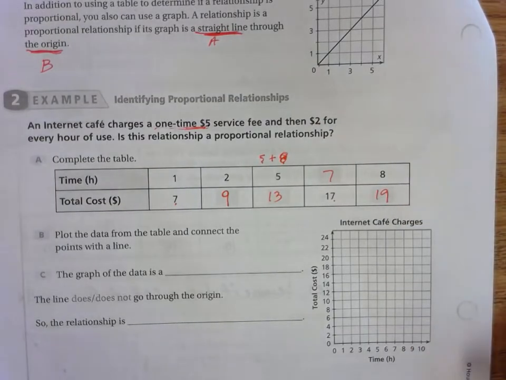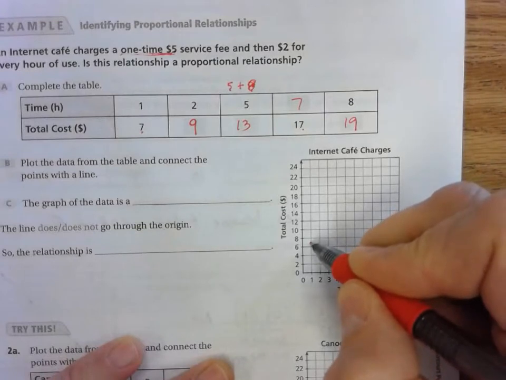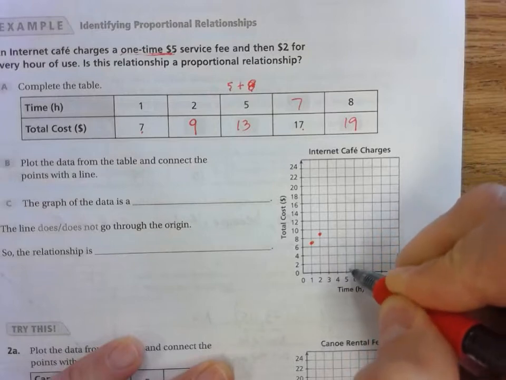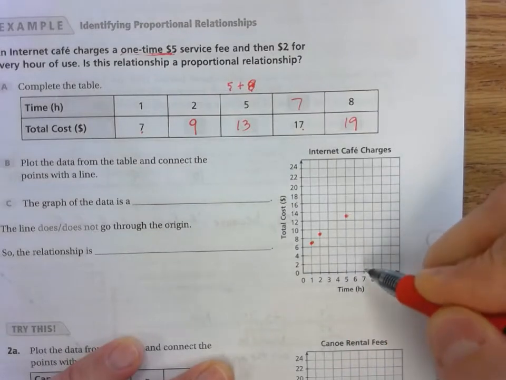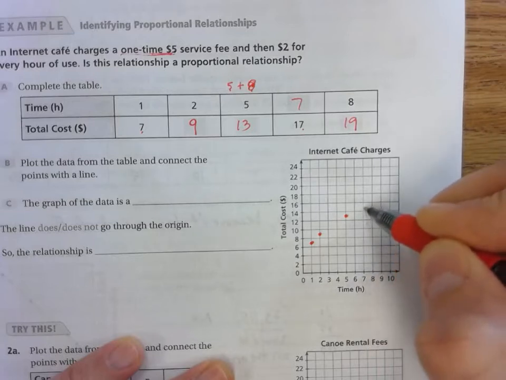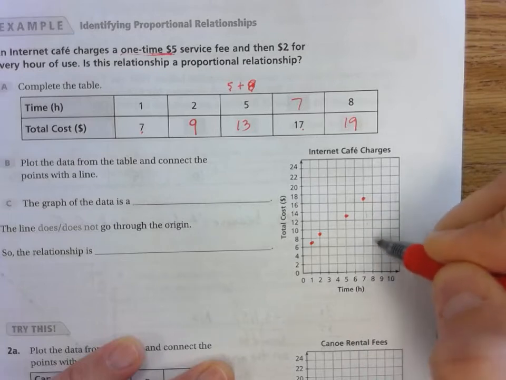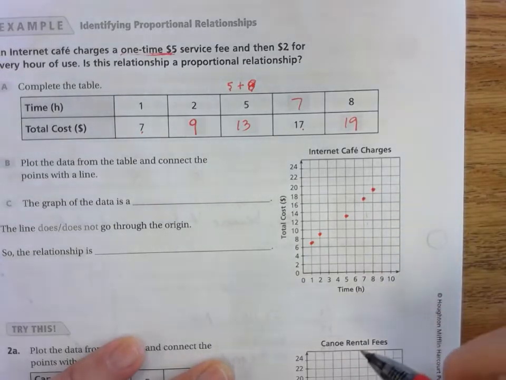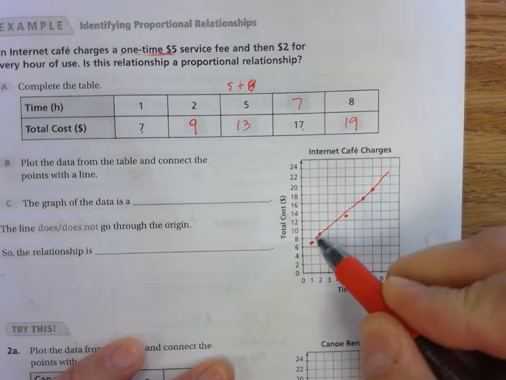All right, so if we plot all that, we've got 1, 7, which would be somewhere in there, 2, 9, 5, 13, 7, 17, and 8, 19. So just kind of put them halfway in between there. So if you hook all those together, okay.